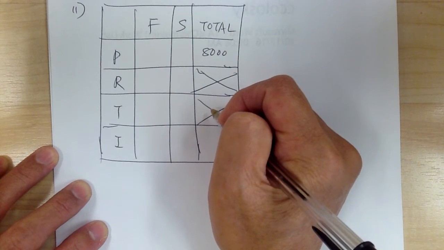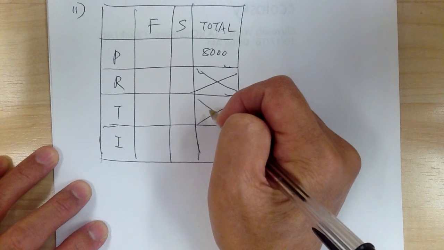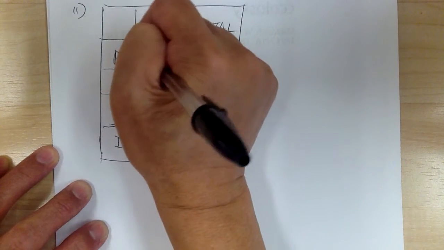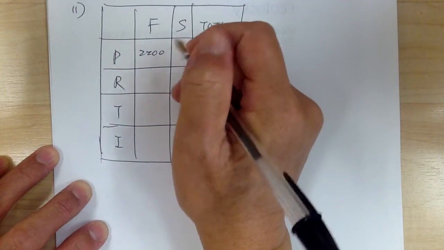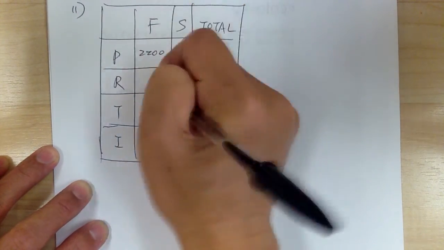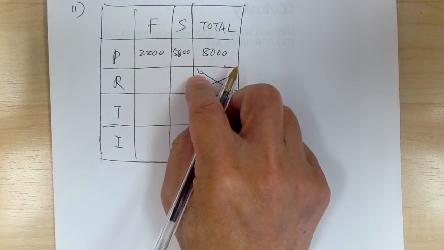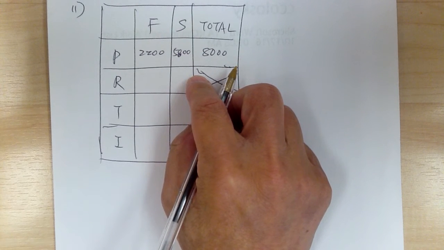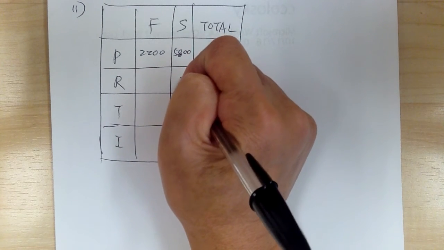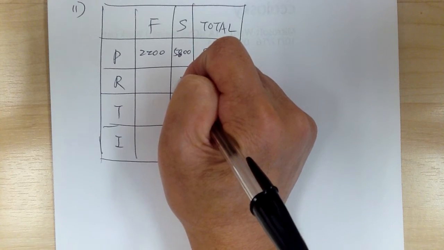But she cannot remember the interest rate that she's being paid. She invested $2,200 in one account and $5,800 in the other account. Now, what interest rate is paid on each account if the rate on the 5,800 investment pays 3 percentage points more than the other?